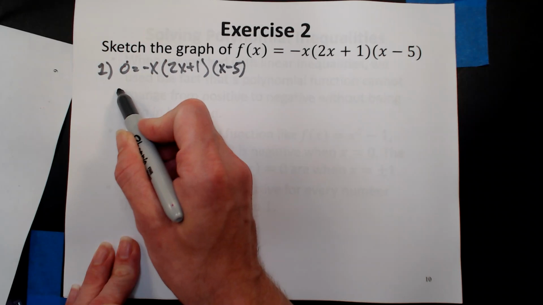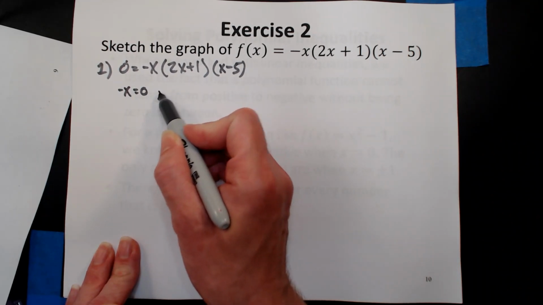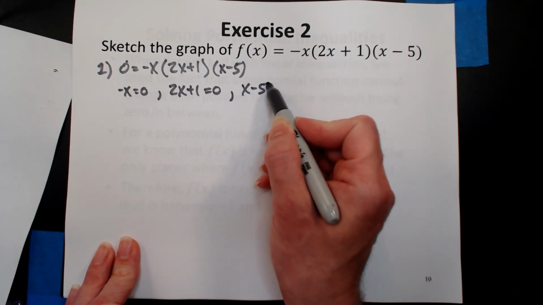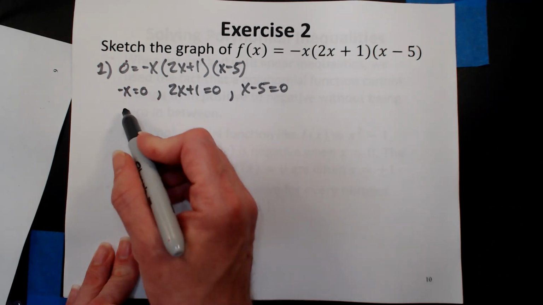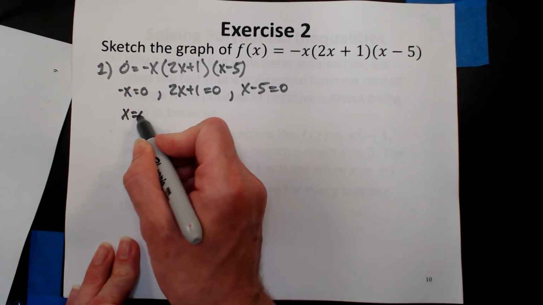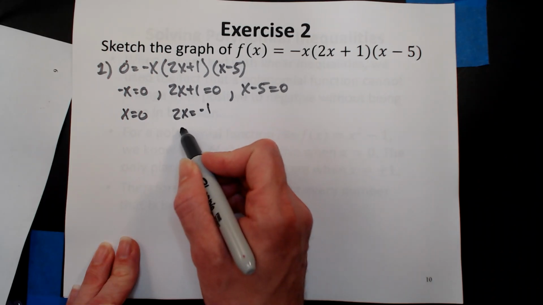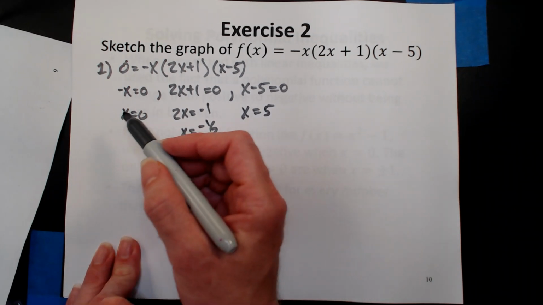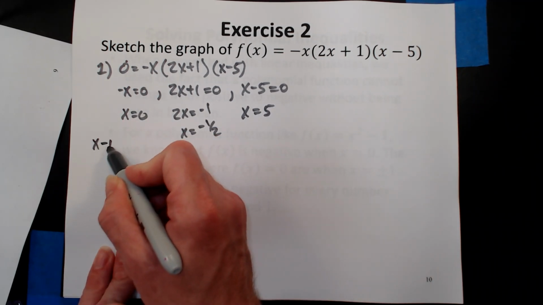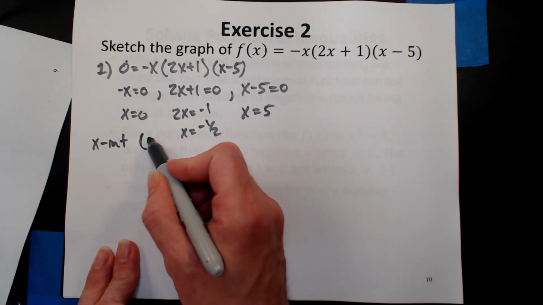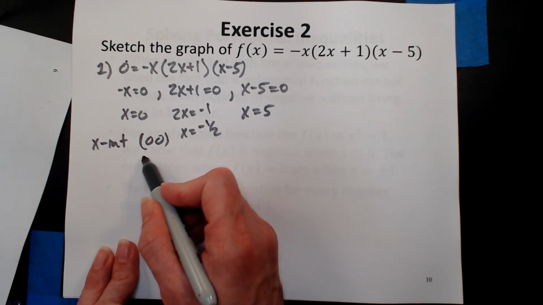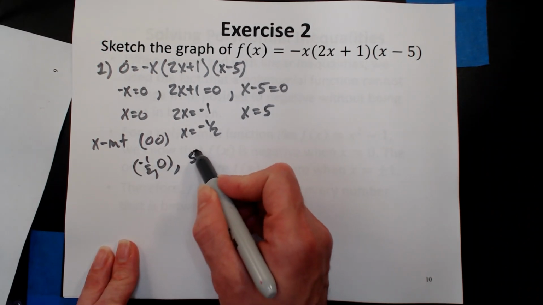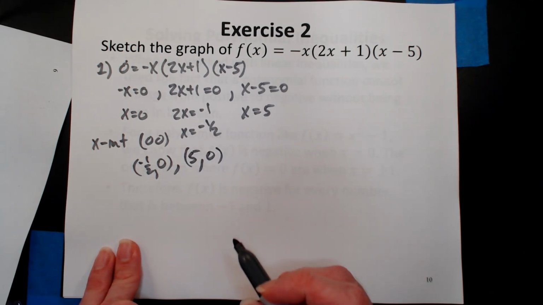And then I'm going to set each of these factors equal to 0. Negative x equals 0. It's already factored. Then 2x plus 1 equals 0, and x minus 5 equals 0. Once I have these, x can be 0, 2x can be negative 1, so x can be negative 1/2, and x equals 5. So now I've found all my x-intercepts. They are (0, 0), (negative 1/2, 0), and (5, 0). So that's 3 points I have on my x-axis.